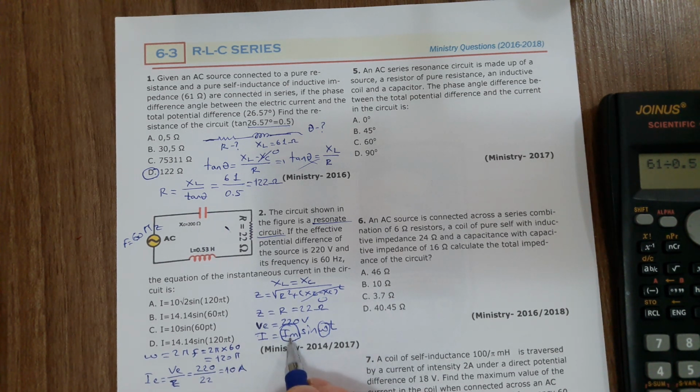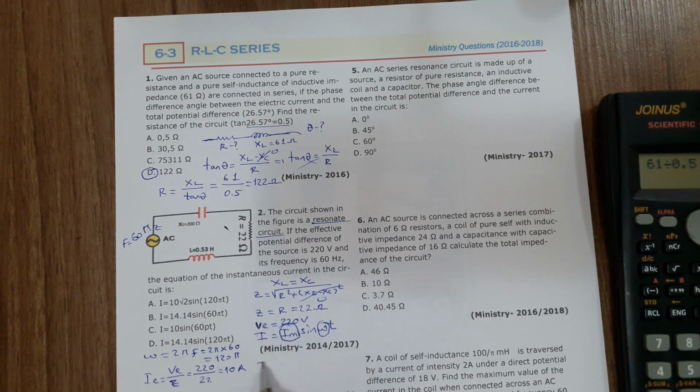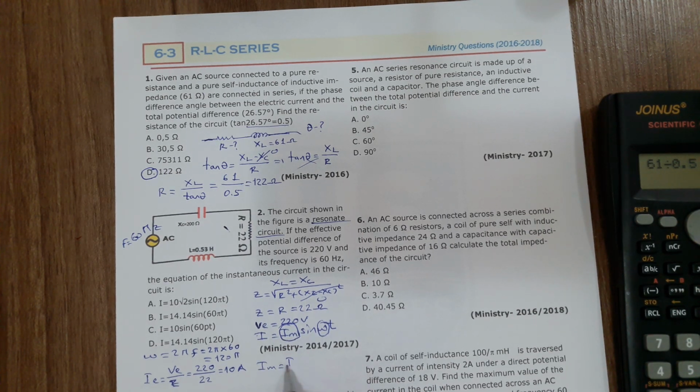But in the equation, we should write the maximum current. So to get the maximum current, we will multiply the effective current by root of 2. So 10 multiplied by root of 2 is almost 14.14 ampere. Then we are going to insert these numbers into the equation. So I is equal to Im, which is 14.14, sine omega, which is 120 pi, t. So this is the equation. The choice is D.